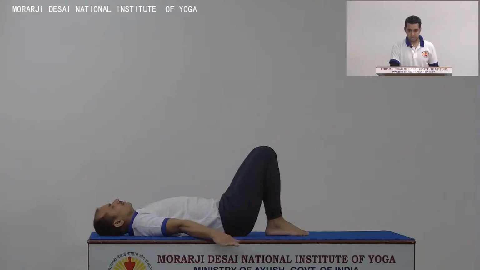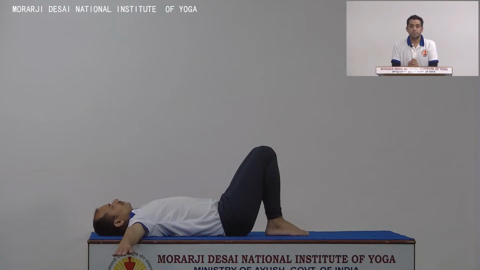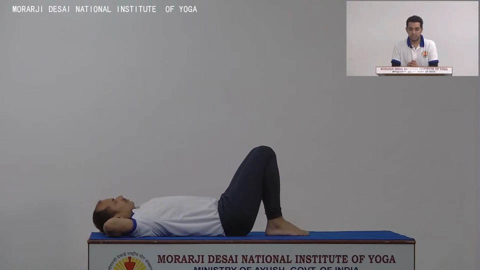Next practice is Markatasana. Now bend both your knees and keep them close to each other. Inhale, slowly move both your arms up to the shoulder level, sideways, or you can place both arms under the head region. Yes, you can perform this posture like this also.